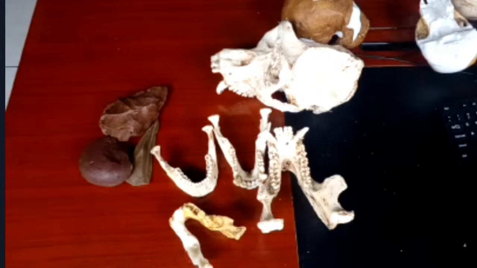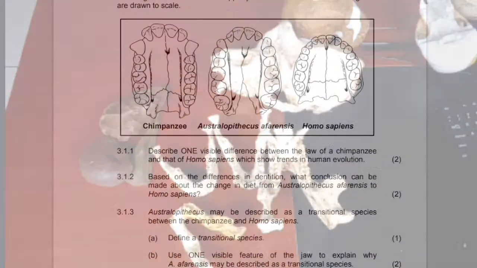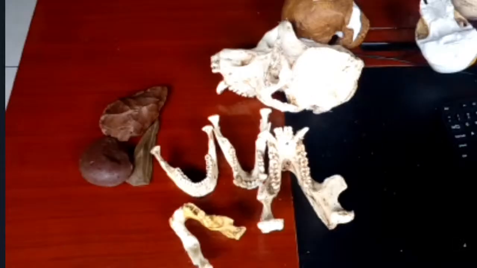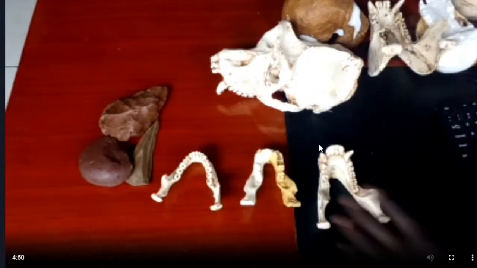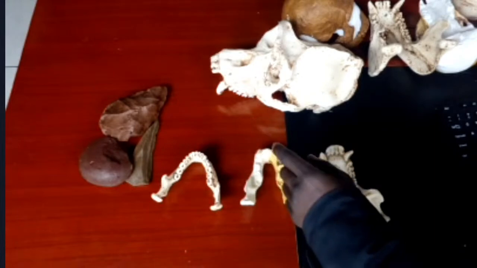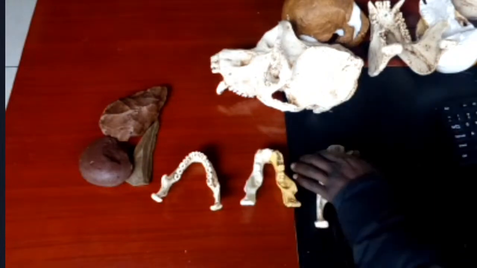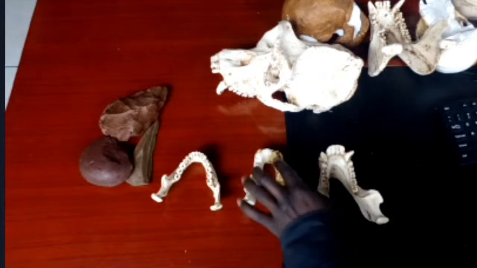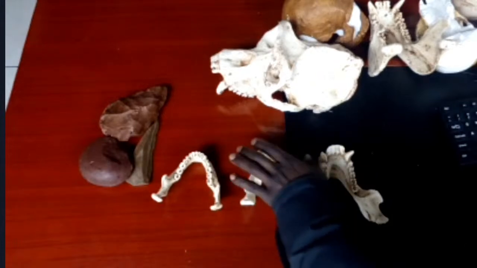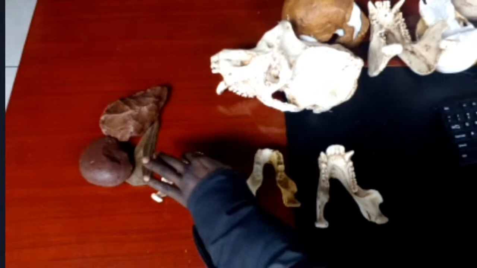Yes, here the teeth are more. What is the canine? Because this is more big. The canine here is big. The canine here is big. So it means that the canine there is big. You can see them now. Yes, the canines here are big. Here the canines are big, but not as big as this. Why these ones? What are the canines used for?